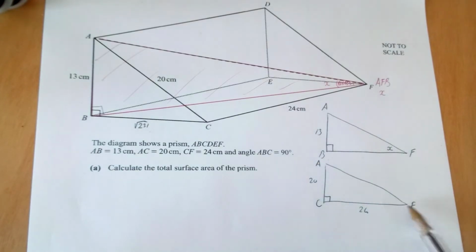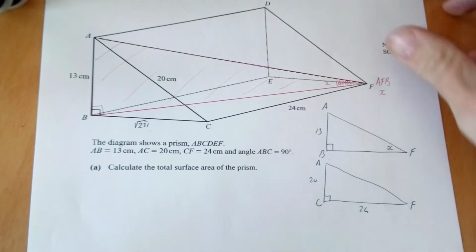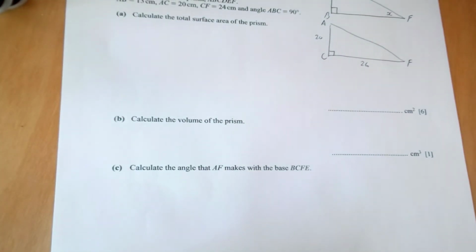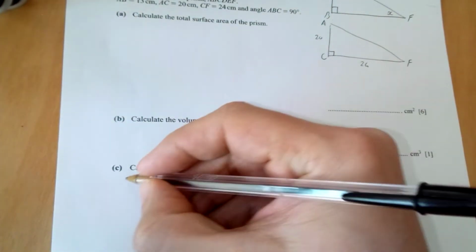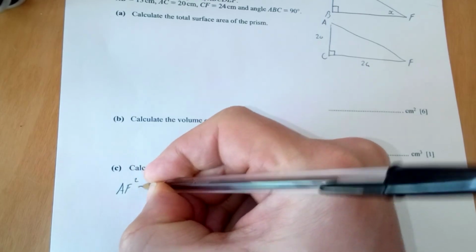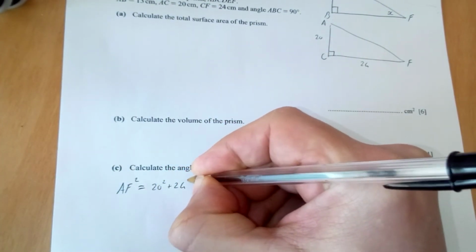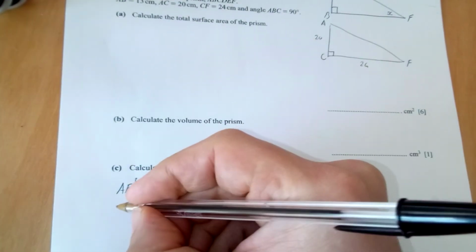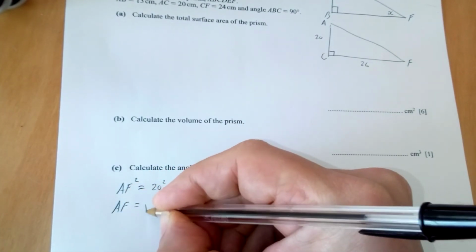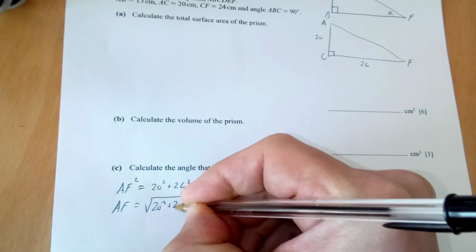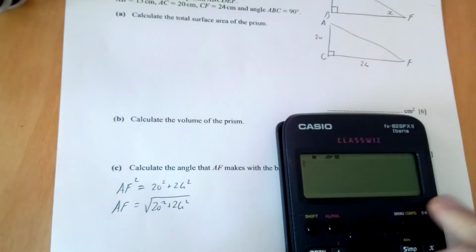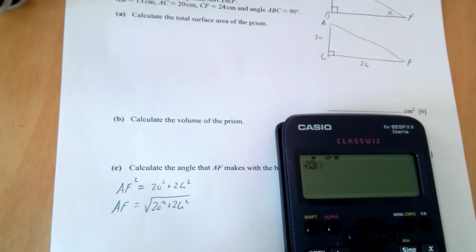So here we go, right angle triangle. We want to work out the hypotenuse AF. So that will be my first working out down here. The length of AF: AF squared, the hypotenuse, equals the other two sides squared added together. If we rearrange that, it will be the square root of 20 squared plus 24 squared. Put that into a calculator.